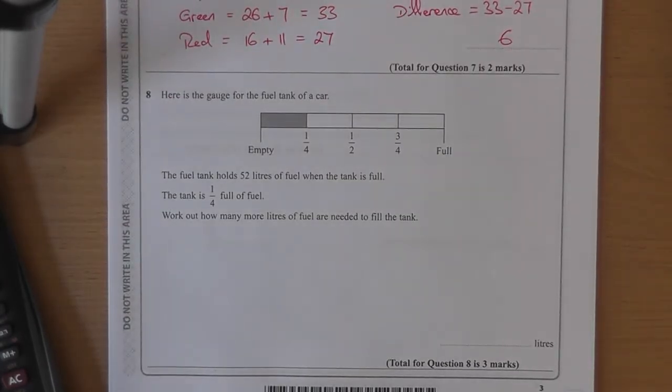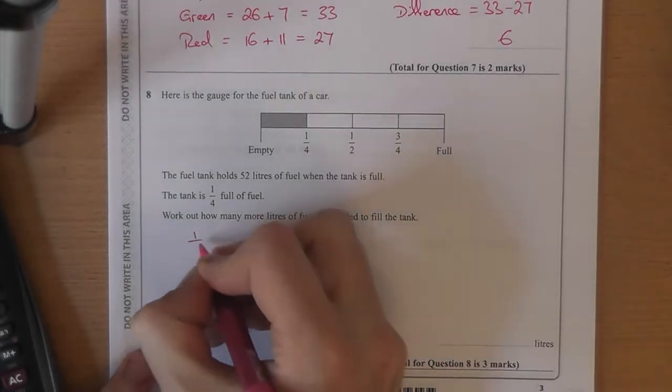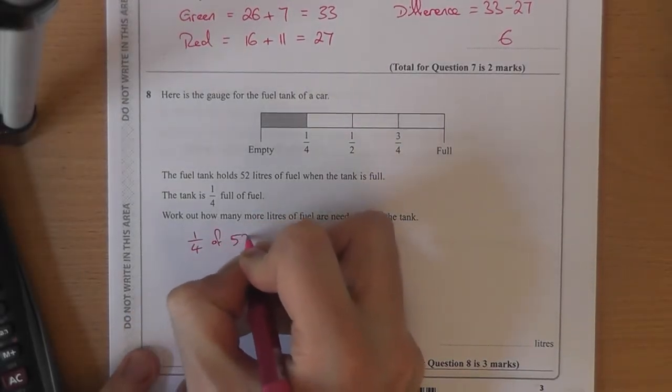Question 8. Here is the gauge for the fuel tank of a car. The fuel tank holds 52 litres of fuel when the tank is full. The tank is 1/4 full of fuel. Work out how many more litres of fuel are needed to fill the tank. Might be useful then to work out how much fuel is already in the tank. So if the tank holds 52 litres of fuel when the tank is full, and there's only 1/4 of the tank full, we probably need to work out 1/4 of 52.